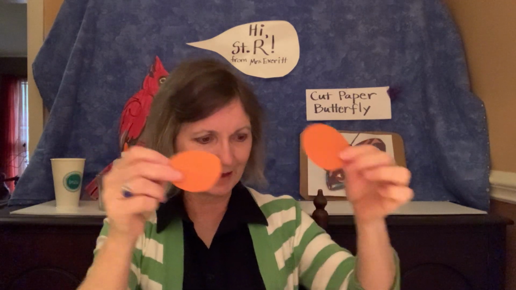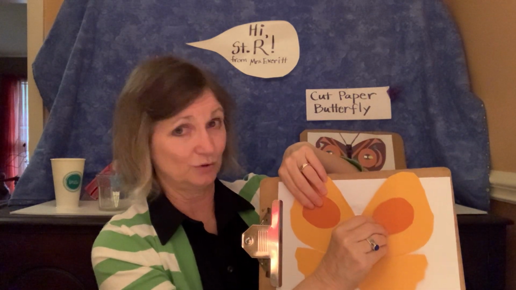All right, I cut it out. I've got two symmetrical matching pieces. I can glue them right on to the butterfly in a symmetrical position. I don't want them asymmetrical or non-symmetrical. I want them to be matching. All right, then we're just going to keep going.